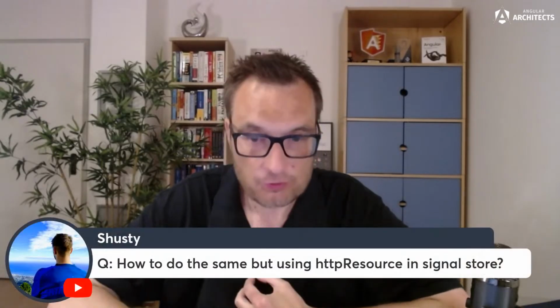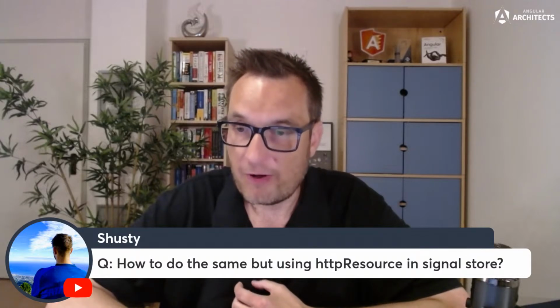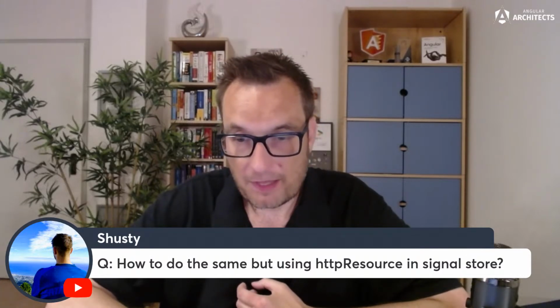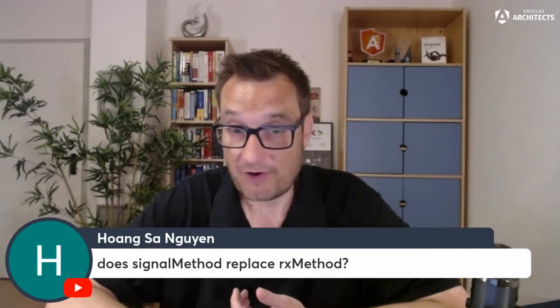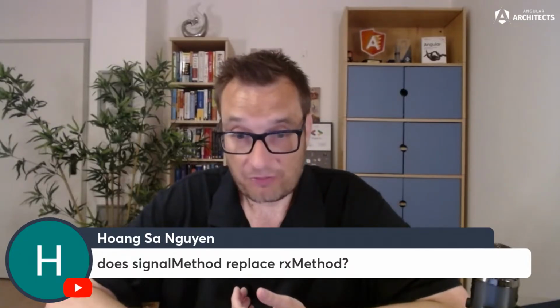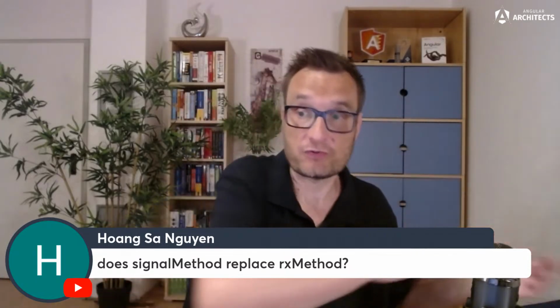Yeah. So if we want to go with HTTP resource, then it's usually constructed within a data access service. And the answer to this here is yes, partly. So if you don't need the behavior of Rx method in terms of dealing with RxJS, signal method is the same. I would not say it's a replacement, but quite often instead of using Rx method, you can use signal method together with resources.